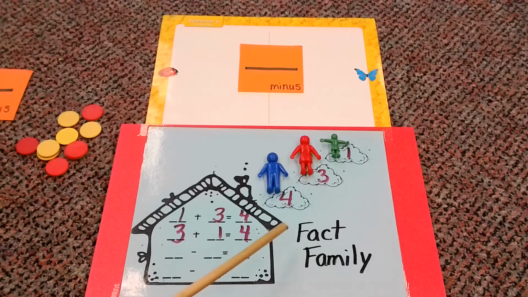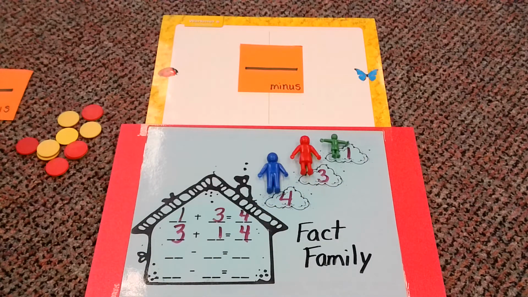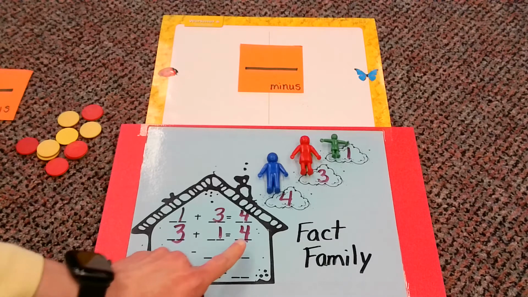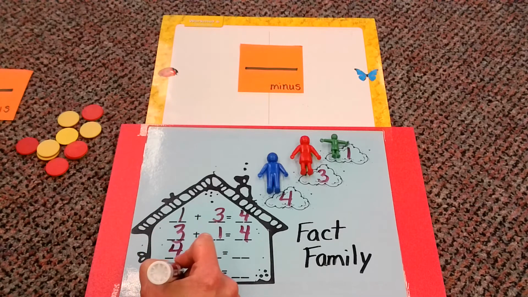So looking at my fact family here, my biggest number is guess who again? Dad. So things are going to change up a little bit for my minus, for my subtraction. Dad is not last anymore. Dad is going to be first. So things are going to switch up. You have to watch, get those detective eyes on because things could get a little tricky here.